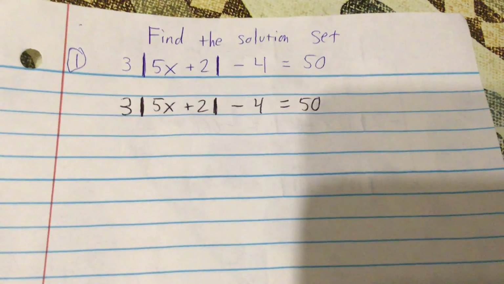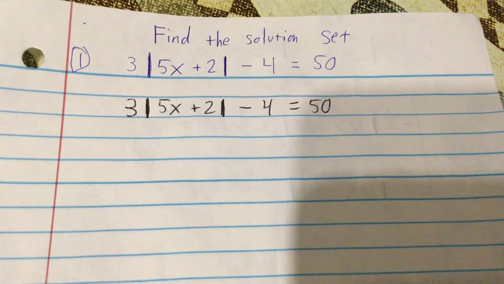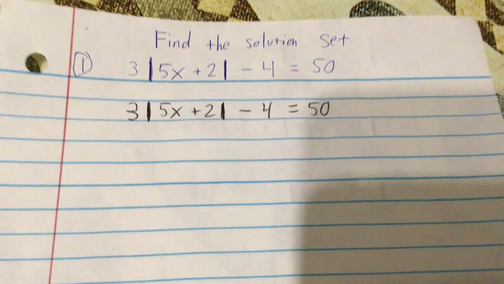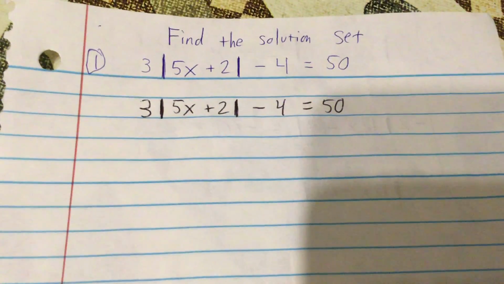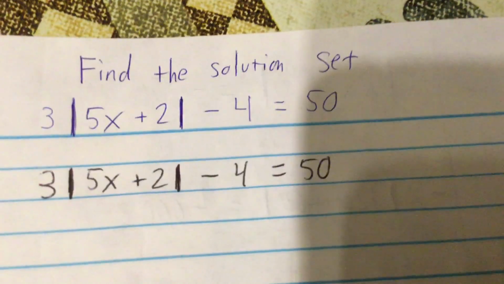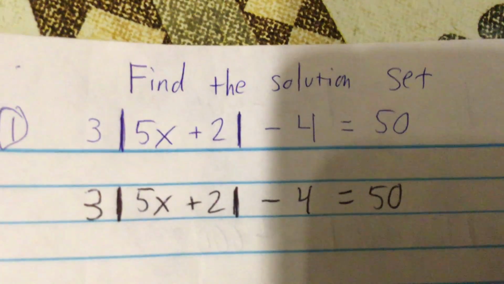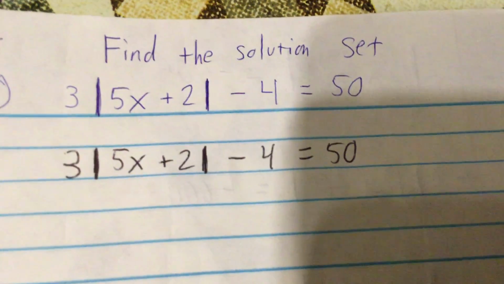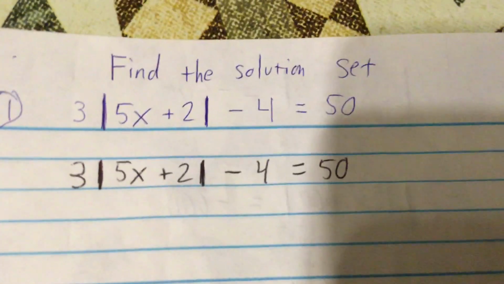This will be the last day that we talk about absolute value equations. We're finding the solution set. In other words, what values of x make this statement true? So let's take a look at problem number 1. 3 times the absolute value of 5x plus 2 minus 4 is equal to 50.